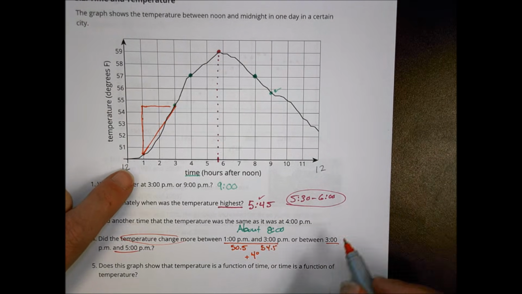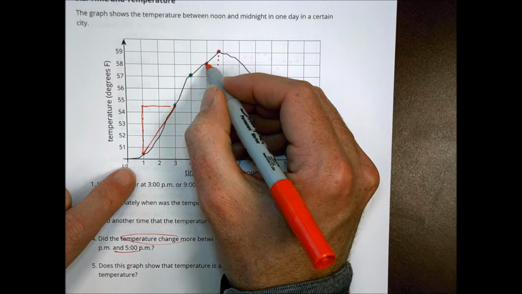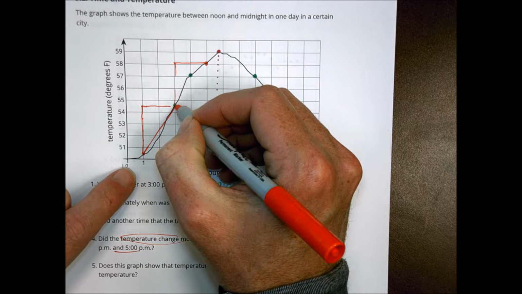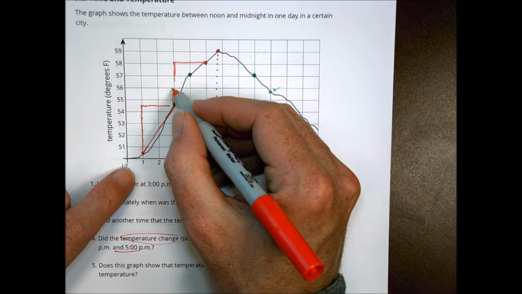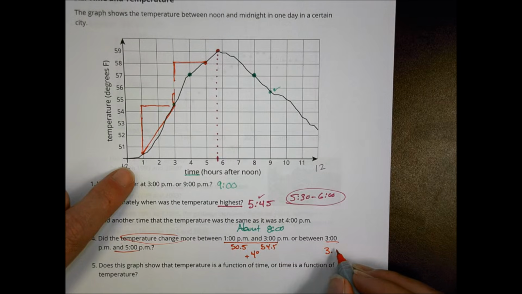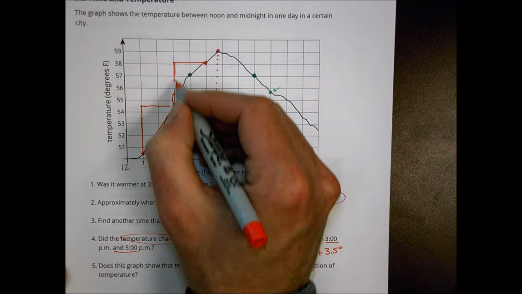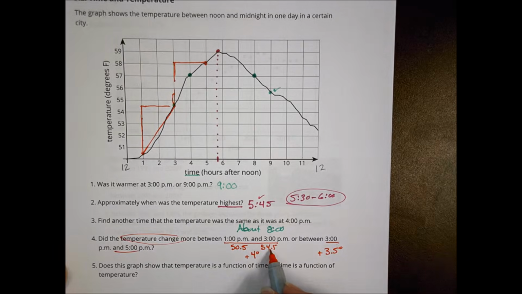When I look at what's happening from 3 to 5, 3 o'clock is here and 5 o'clock is here. And so if I draw my line across there and ask how far up am I going vertically, I'm going up 1, 2, 3 and a bit, right? That's probably about a 3.5 degree change there. So at what point am I increasing more? We can see there's a greater vertical step here than there is there. And mathematically, 54.5 minus 50.5 is about plus 4 degrees compared to 3.5 degrees. So we would go with there was a greater change between 1 and 3 o'clock p.m.